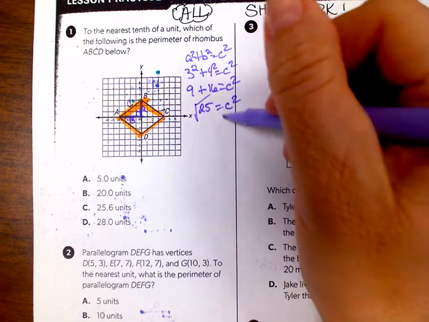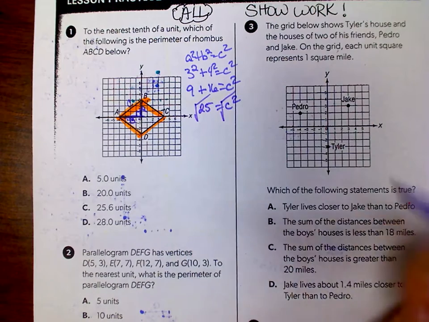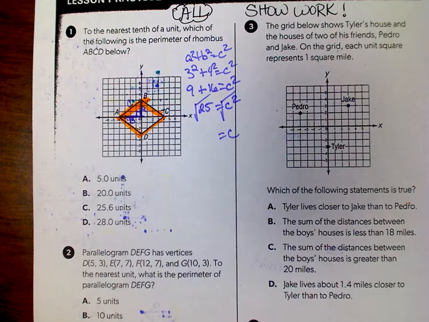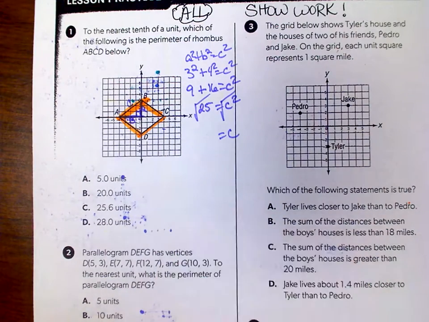You need to square root, and then that is just from A to B. To find the perimeter, you must add all sides up.